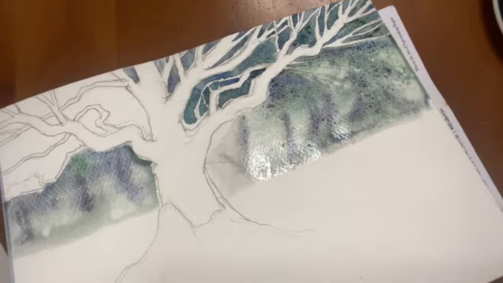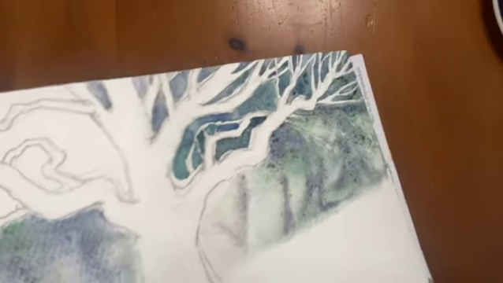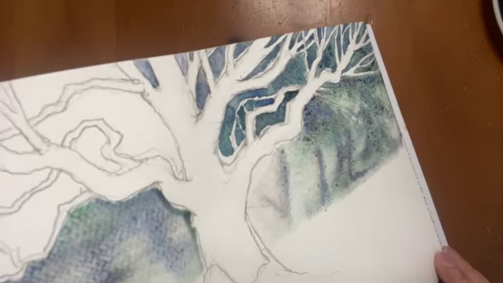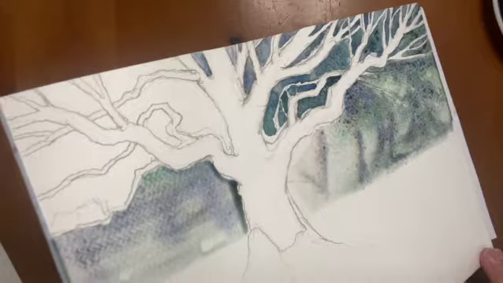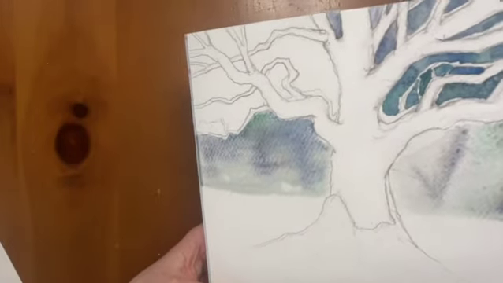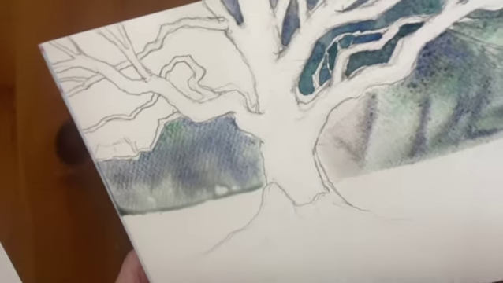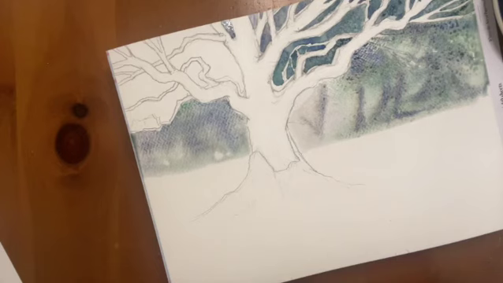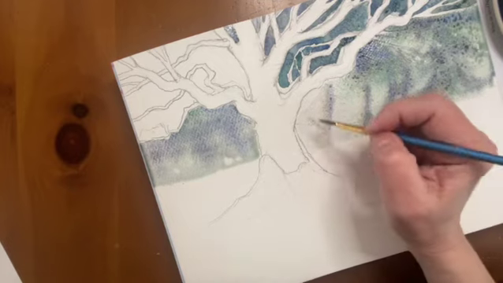Okay, so make sure this gets fairly evenly saturated with water as well. Remember, you want your paper to dry even so you don't get backwashes. And I'm also going to come over here.